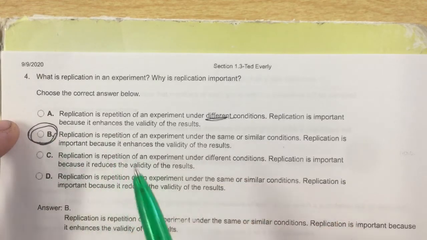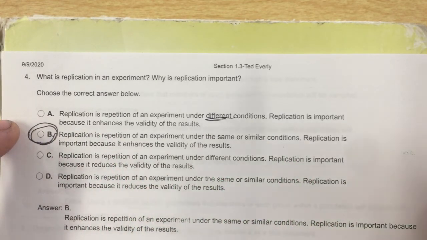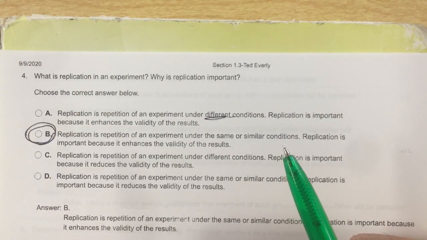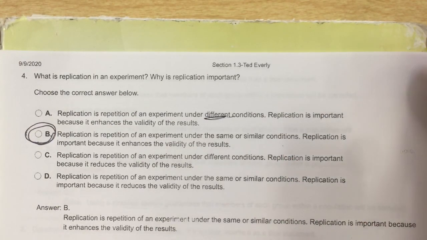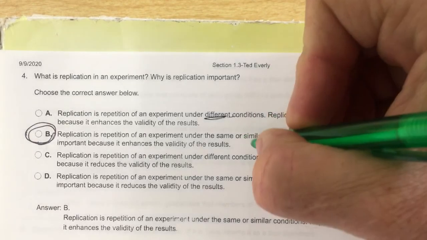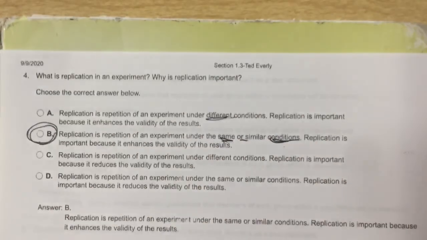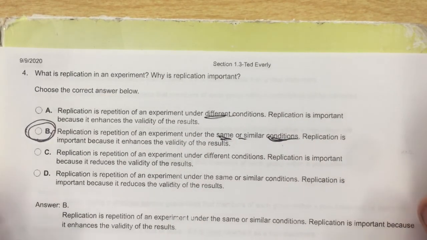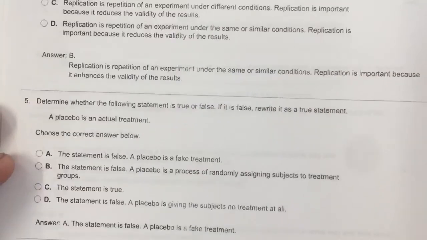Replication is repetition of the same condition. If you want to see if Tylenol is effective for people that have headaches, you're going to give some people Tylenol and give some Advil. You're going to do the same thing because that's what you're trying to see about, the Tylenol. So you want the same conditions. And you do this over and over and over, and the more numbers you have, the better your results are going to be.